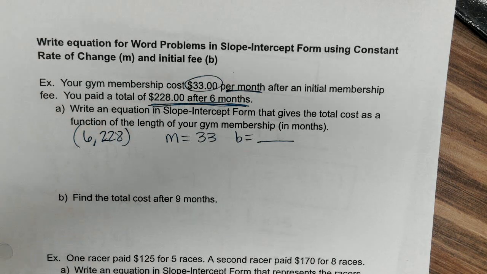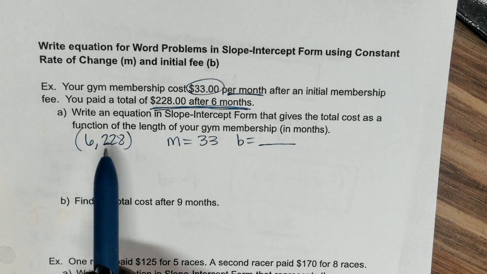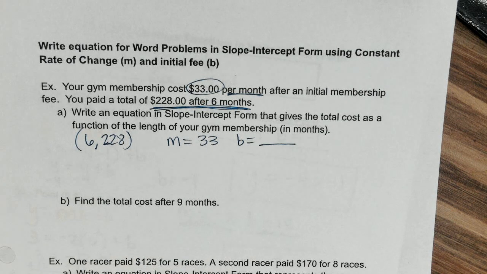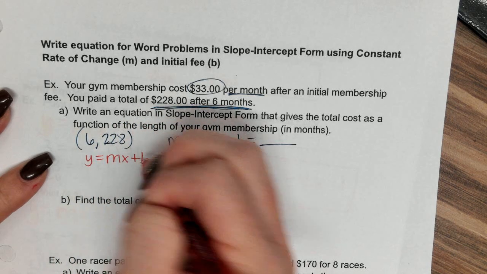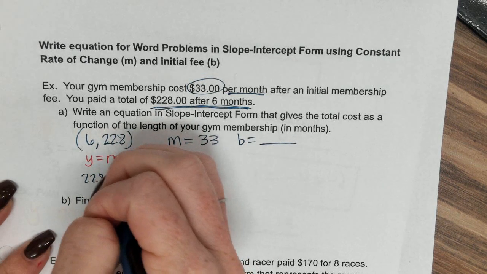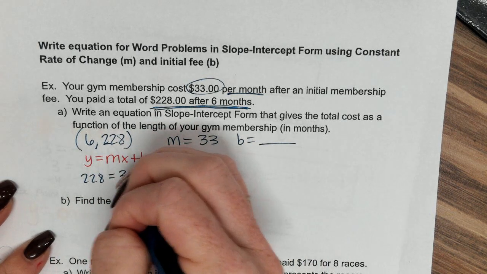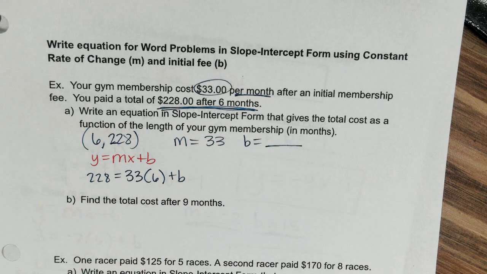Would stat work for this question? No. Why? I need 2 coordinates and I don't have that. Are y'all with me? So can I write an equation to solve because I have an X, a Y, and an M? All right, so here we go. I'm going to write y equals mx plus b. And I'm going to plug in the 3 pieces I do know. So the y is 228. The m is 33. The x is 6. And I'm going to solve for b.